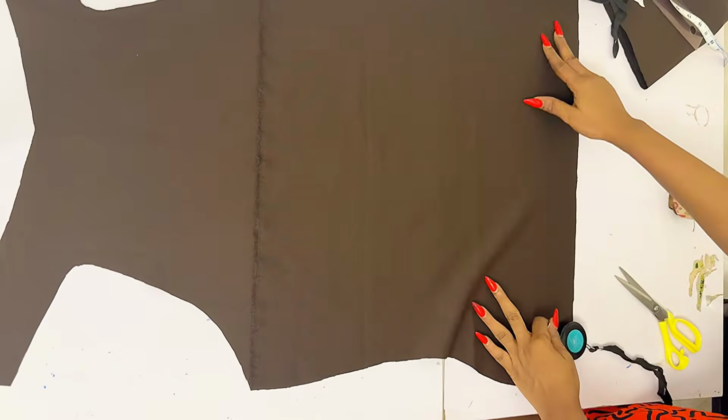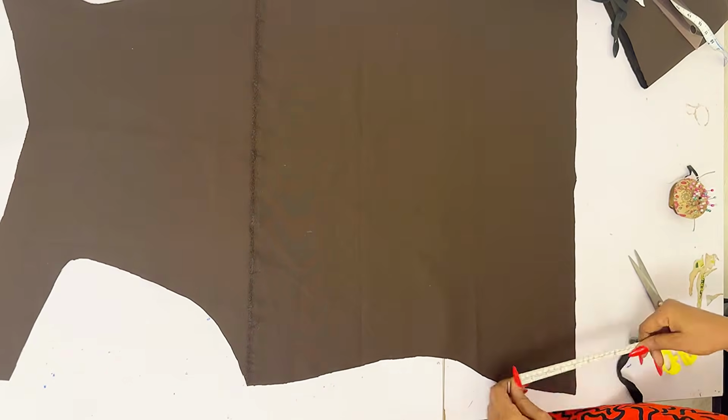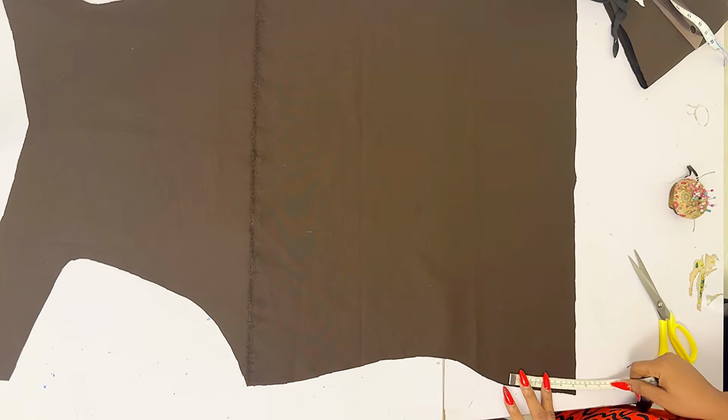After cutting, the next thing I did was to open up my piece and then get the asymmetric hemline. From the hemline right there, I'm just going to come up by 5 inches, okay? And I'm going to connect that to the other end. That gives it that asymmetric hemline.